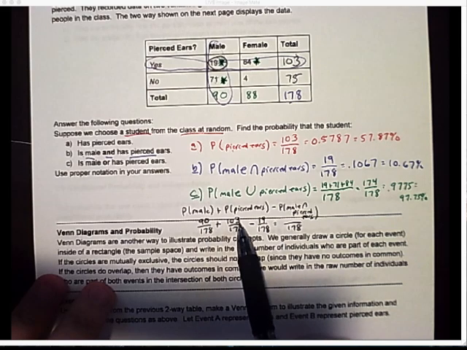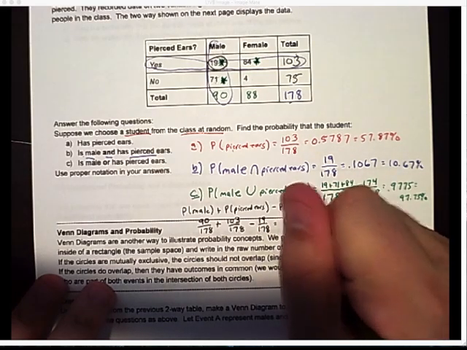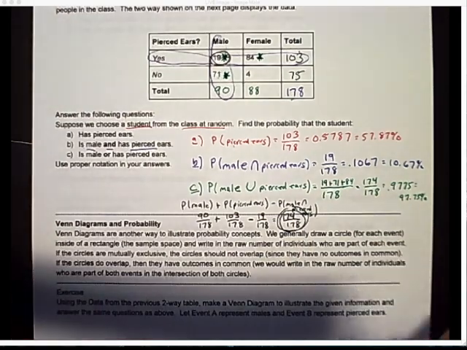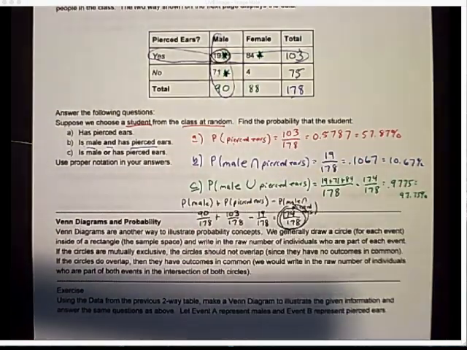90 plus 103 is 193. 193 minus 19 is 174. So you'll get the same answer. You can use the formula, but it's a little easier to see in a two-way table.